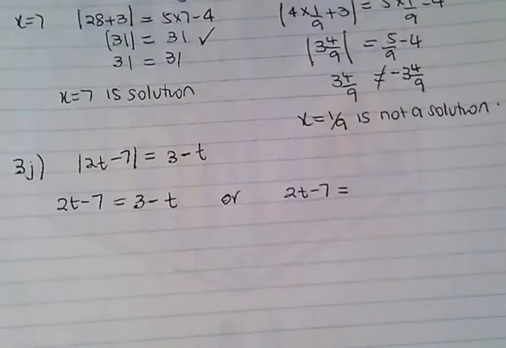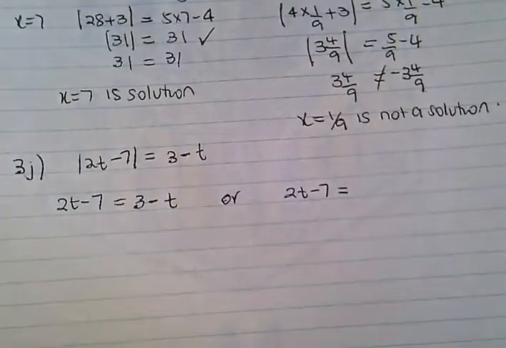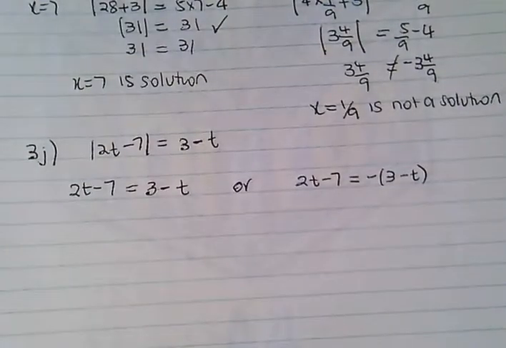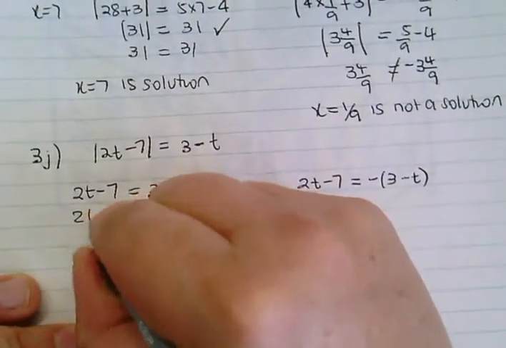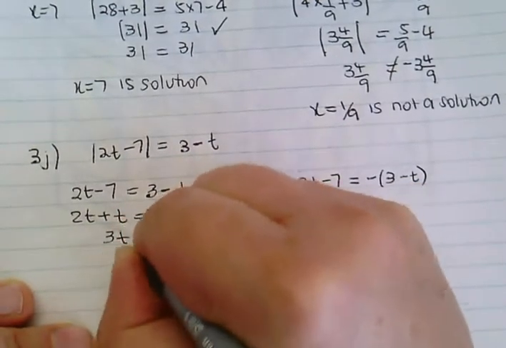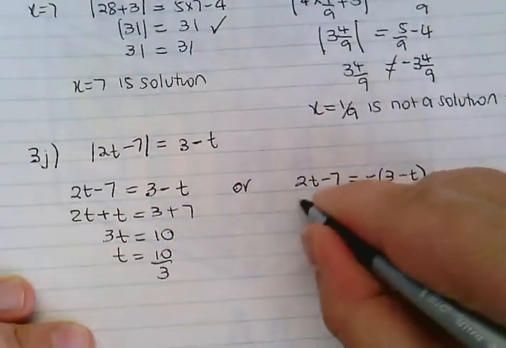So what's in the absolute value could equal the 3 minus t, or what is in the absolute value sign could equal the negative of that. So just look up when you're done. And we need both solutions checked.